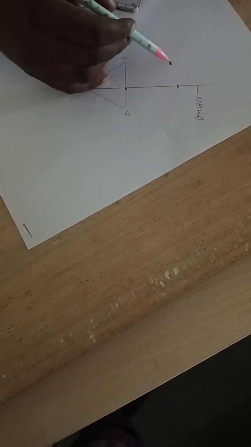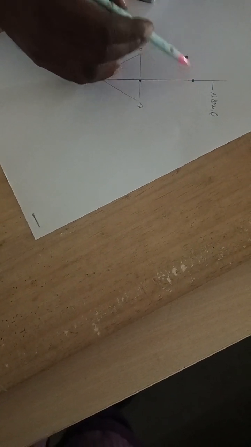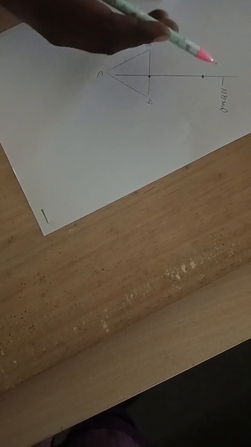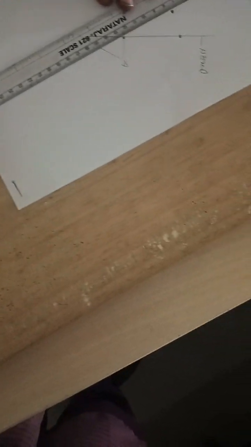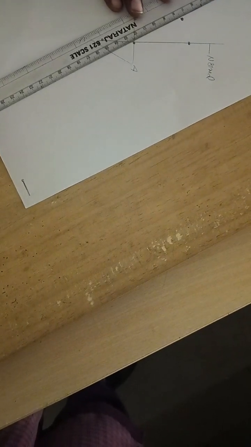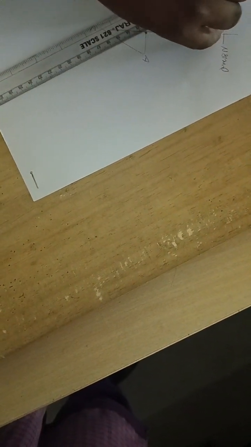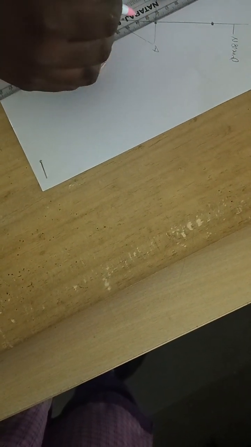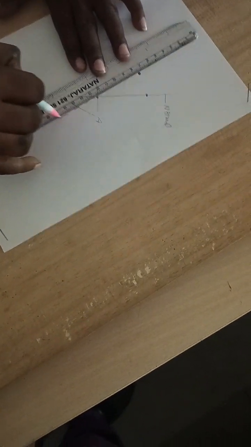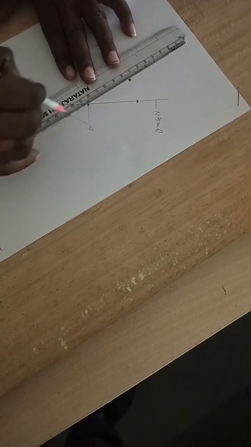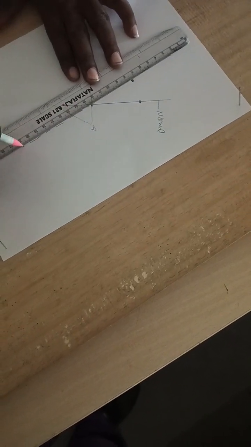So at 30 degrees we took one point. What is the angle between 90 to 60? 90 to 80, 80 to 70, 70 to 60: 30 degrees. Now join the point which is at 60 degrees and the point which is on the AB surface, and extend this line with the help of dots. Later I will tell why I am extending this incident light ray.